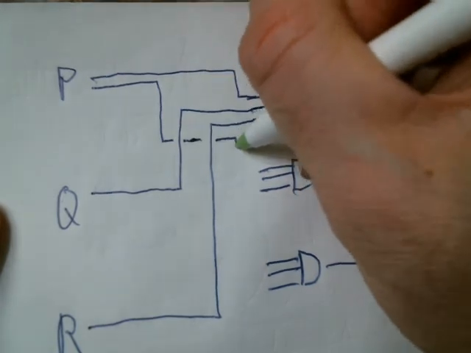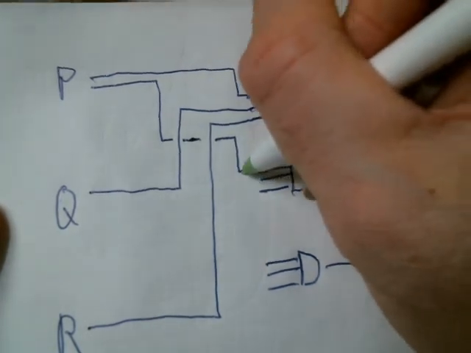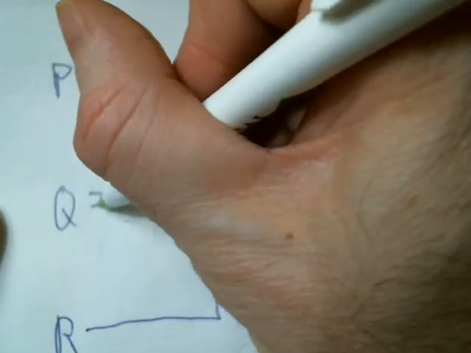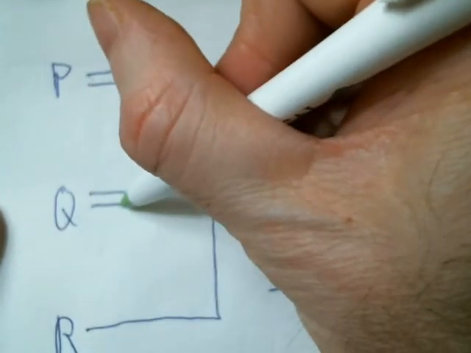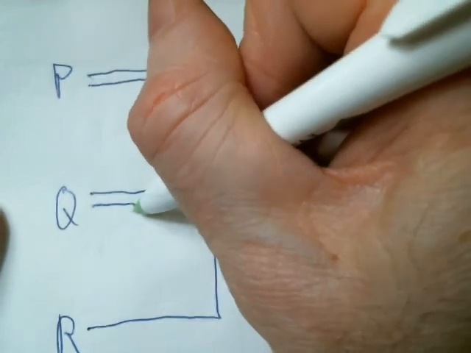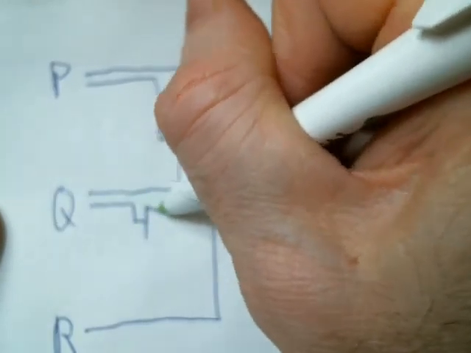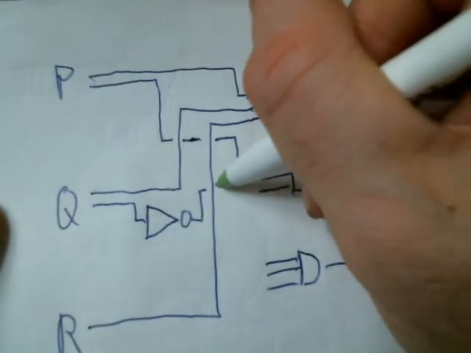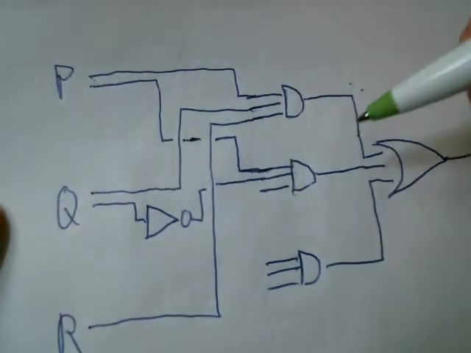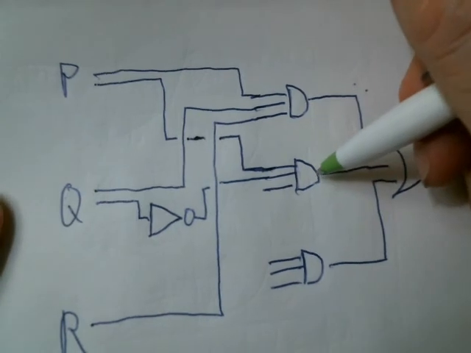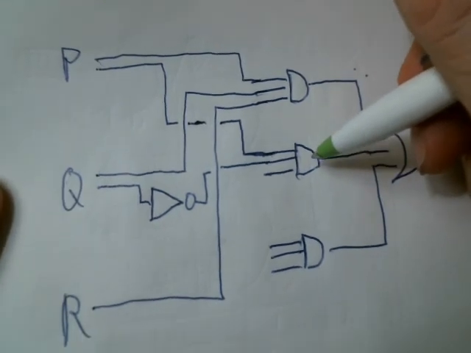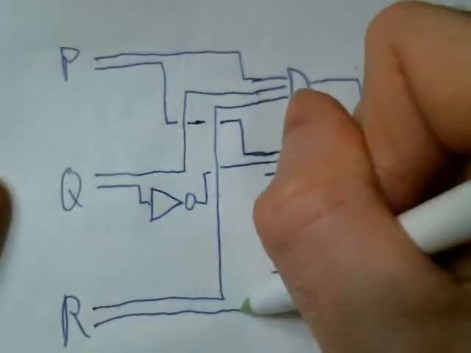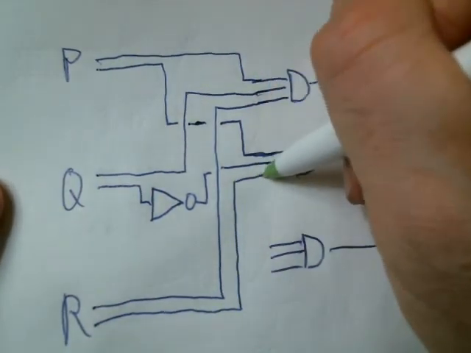P and Q. Well, it's not Q, right? So I need to send this circuit here into a NOT gate first, and then I could send them to this conjunction gate. Right? And then and R. Okay, so I can do R here. I don't have to cross any circuits.